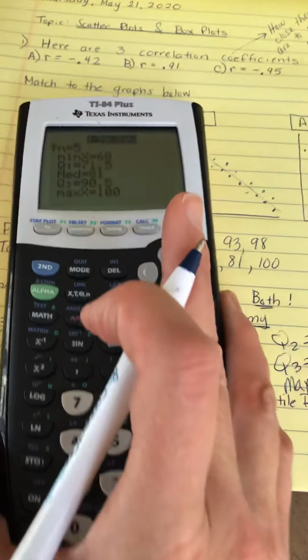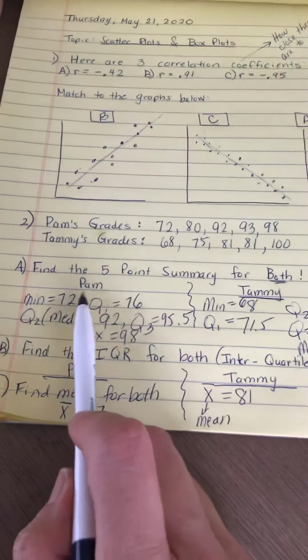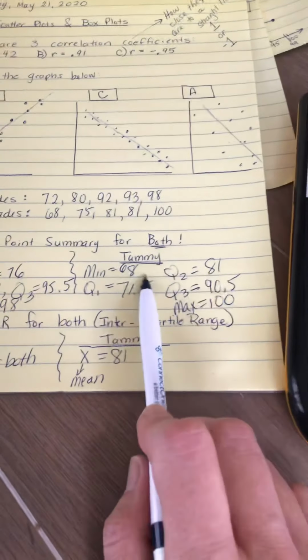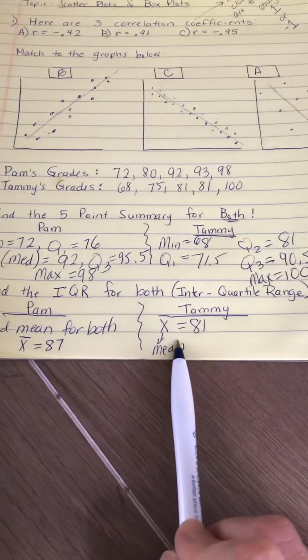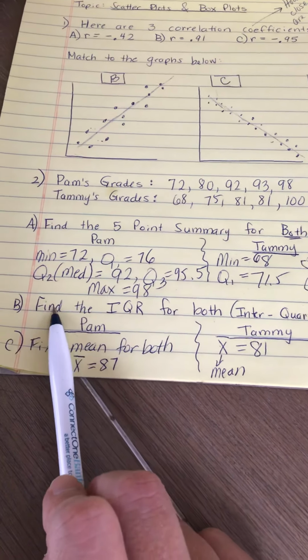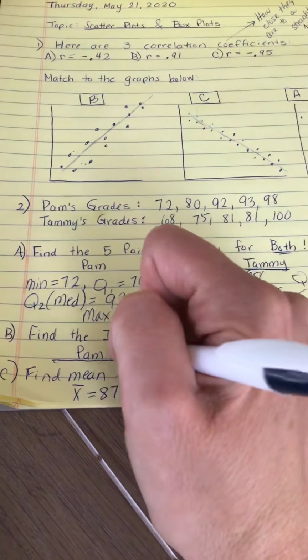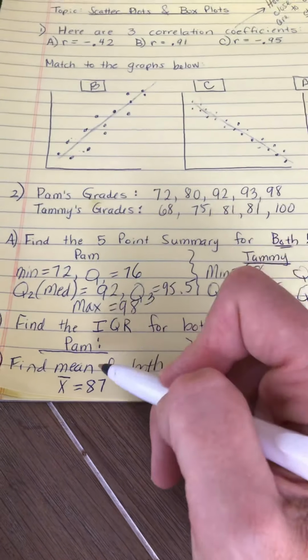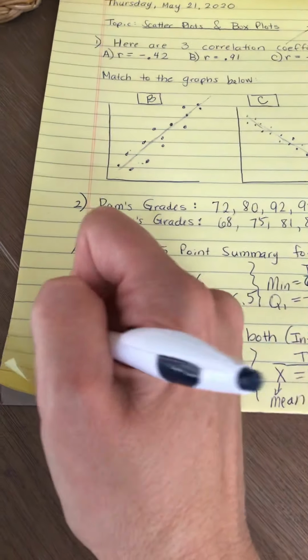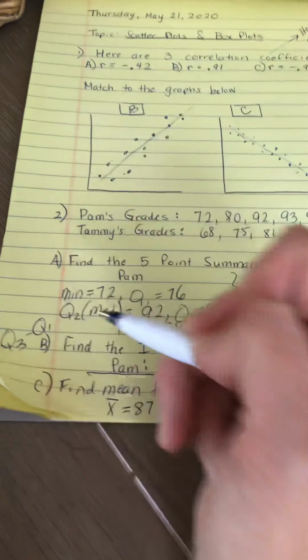Okay, you need this for your homework today. You have to be able to know how to get these numbers, the 5-point summary, know how to get the mean, and also here is the IQR for each. Okay, so for Pam, remember IQR is Q3 minus Q1.